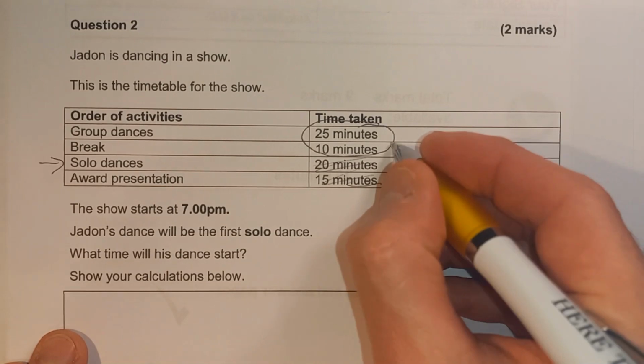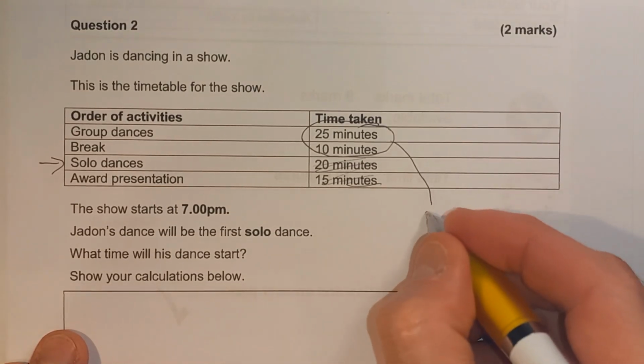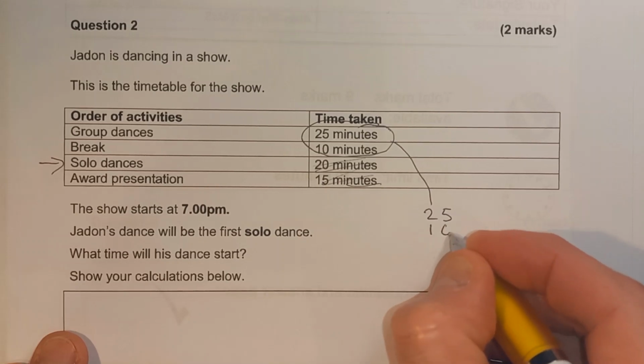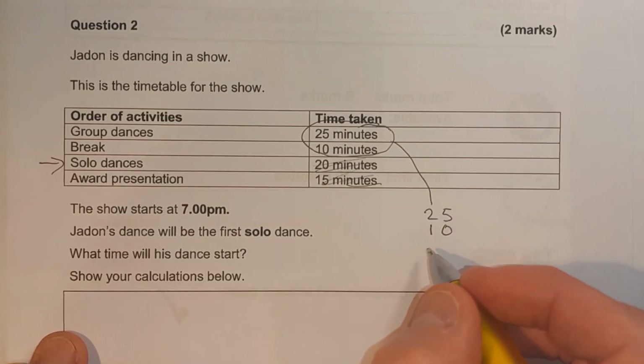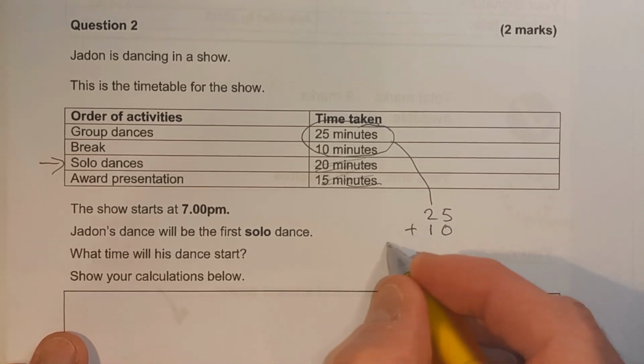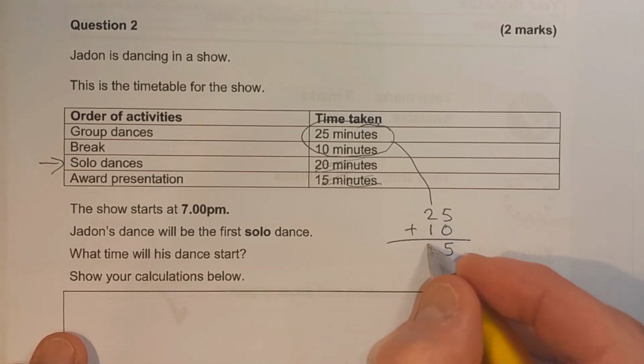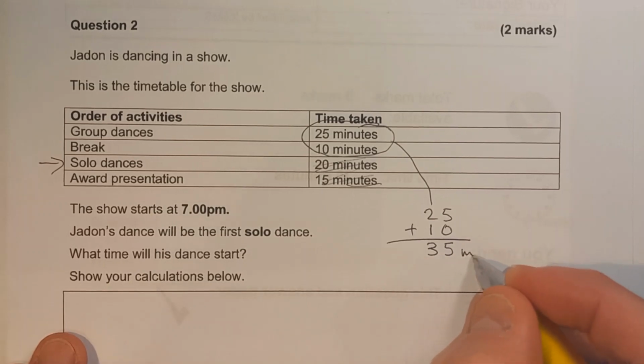So we've got 25 minutes for the group dances and 10 minutes for the break. So 5 plus 0 is 5, 2 plus 1 is 3. So we've got 35 minutes.